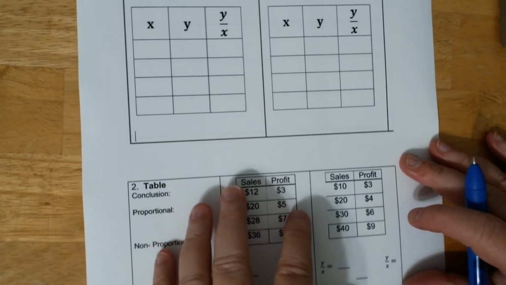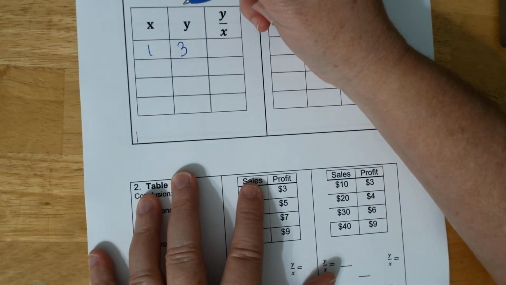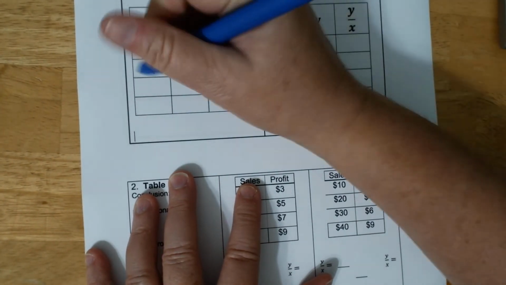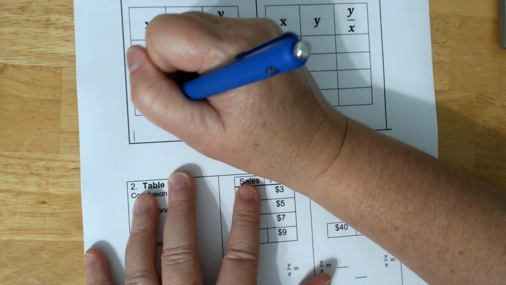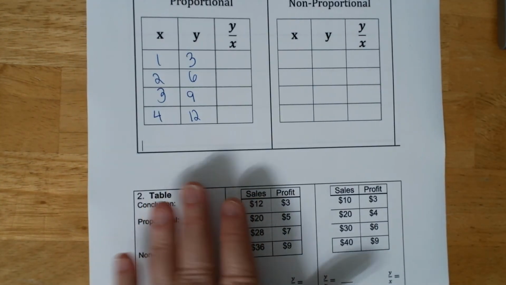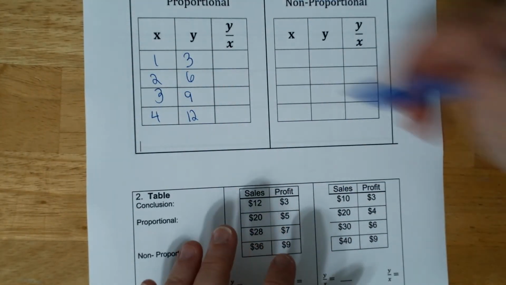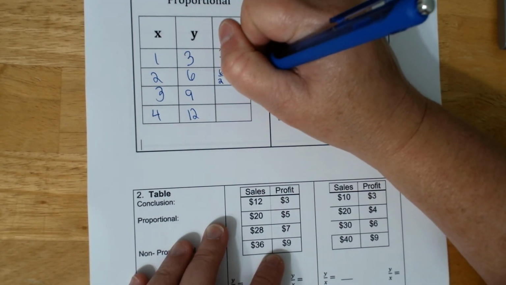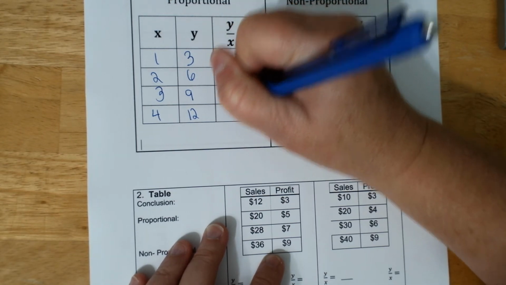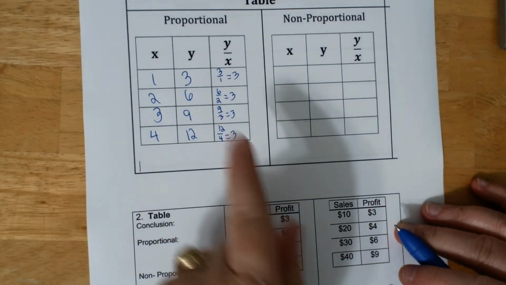Okay, moving on, we're going to look at tables. I'm going to have 1 and 3, 2 and 6, 3 and 9, and 4 and 12. If you are given a table such as that and you're asked if it's proportional, you're going to go y over x: 3 over 1 equals 3, 6 over 2 equals 3, 9 over 3 equals 3, 12 over 4 equals 3. Same all the way down, good to go, proportional.